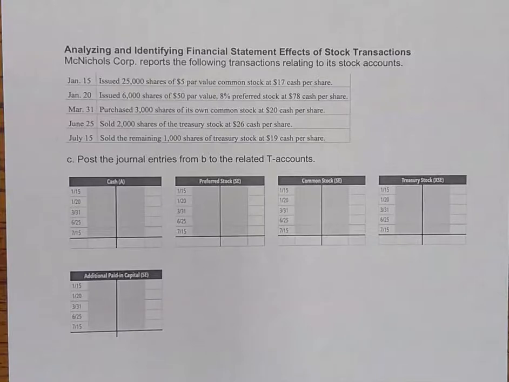Welcome to an exciting exercise. We're going to use some T accounts in this exercise, but what we're going to do is analyze some basic stock transactions, and we're going to identify how we would plot these into T accounts. Okay, and let's see here, what do we have? Okay, so we can see the T accounts here.